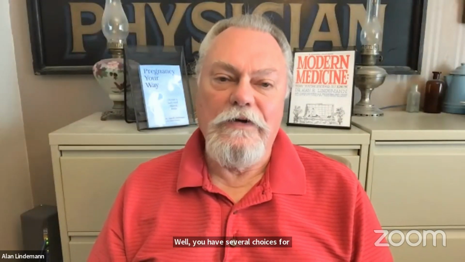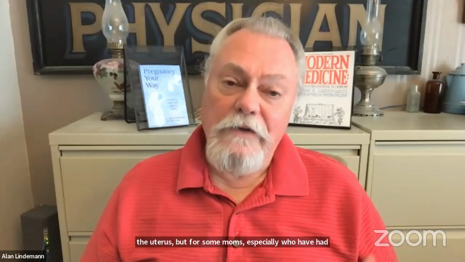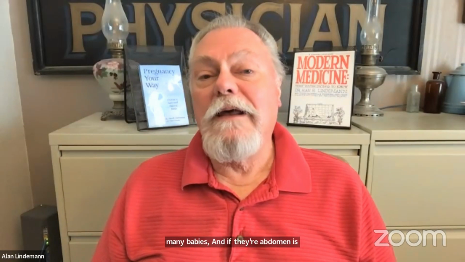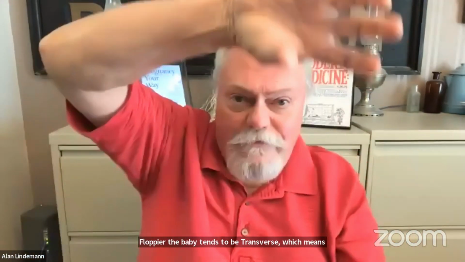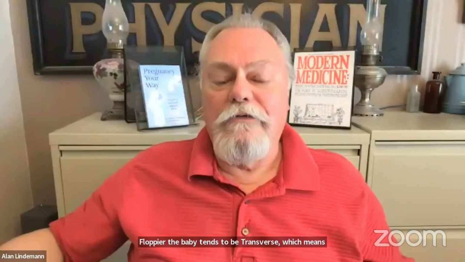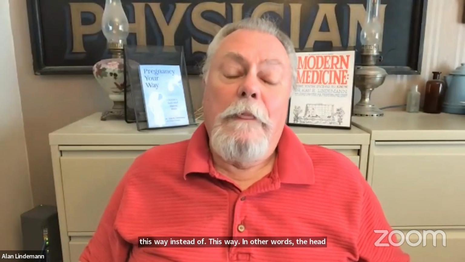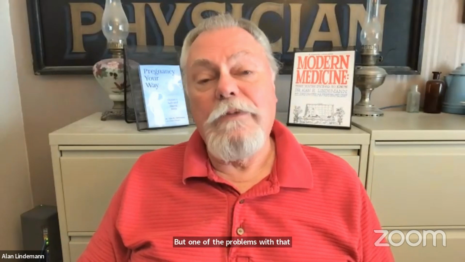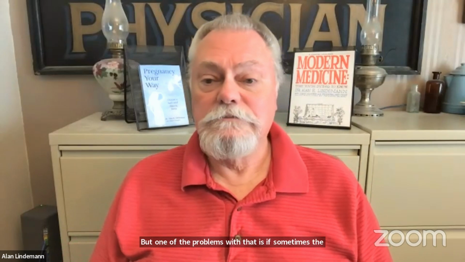What is a transverse lie? Well, you have several choices for how a baby lies in the uterus, but for some moms, especially who have had many babies, and if their abdomen is a little bit floppier, the baby tends to be transverse, which means this way instead of this way. In other words, the head is on one side and the butt is on the other side. But one of the problems with that is sometimes the transverse lie can have the feet up, sometimes it can have the feet down.